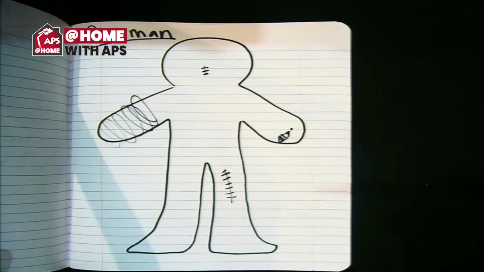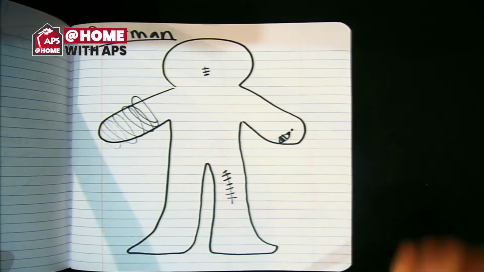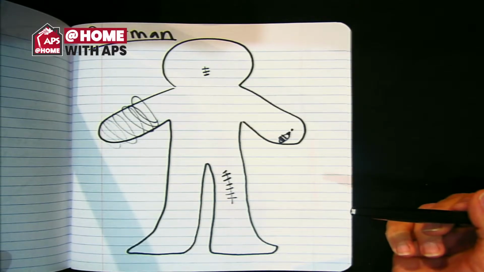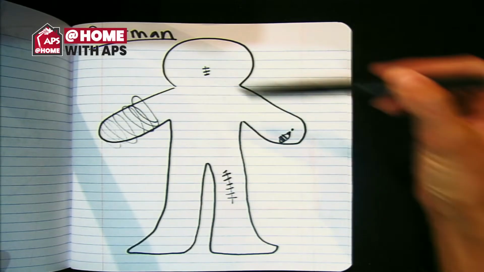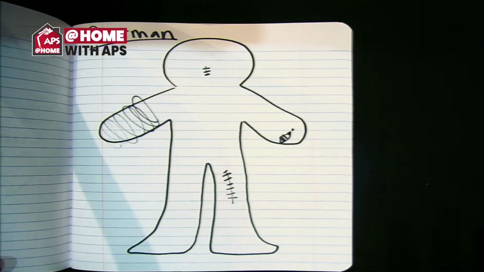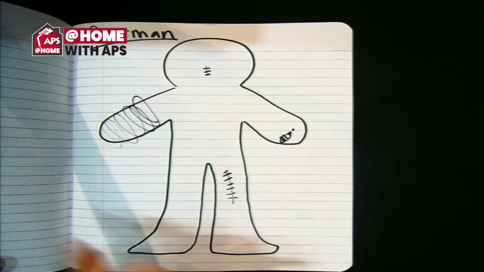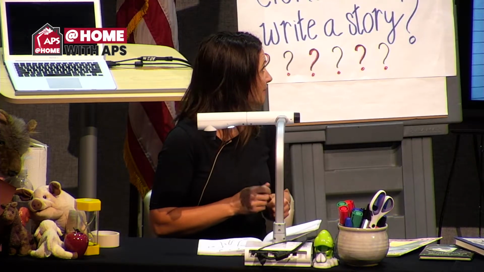Hopefully, yesterday, you were able to draw your scar man. If you didn't, you can still do that today. Next, I'm thinking about each of these scars. These all happened at different times in my life, but they are all stories. I have to decide which story I want to tell first.